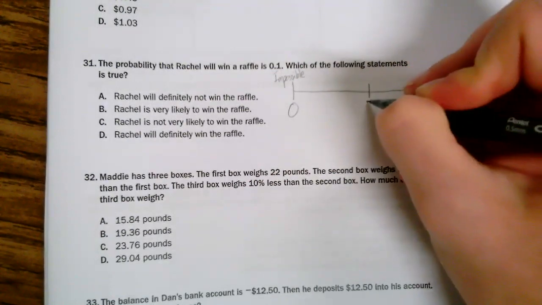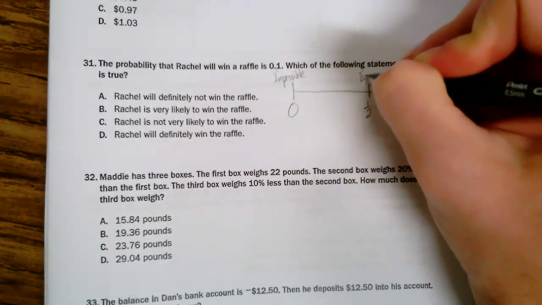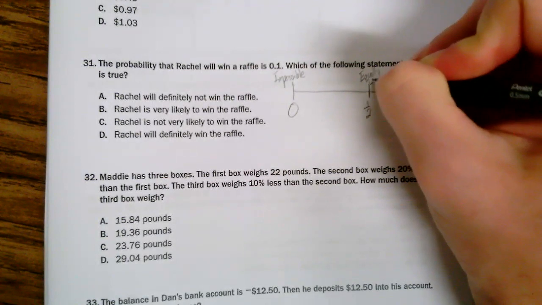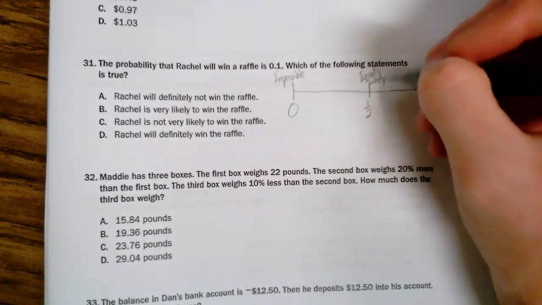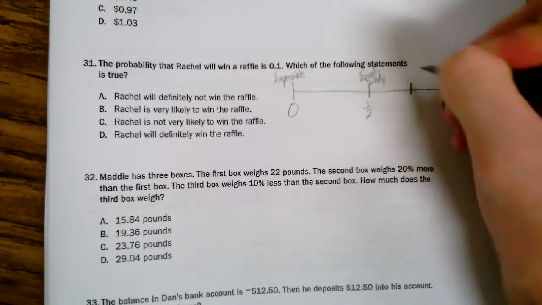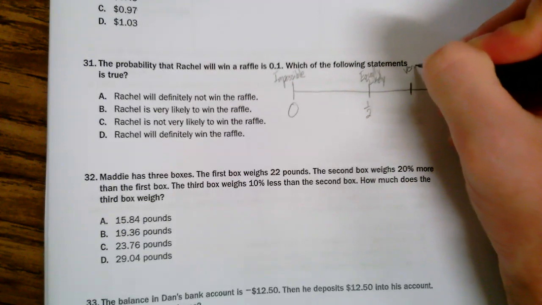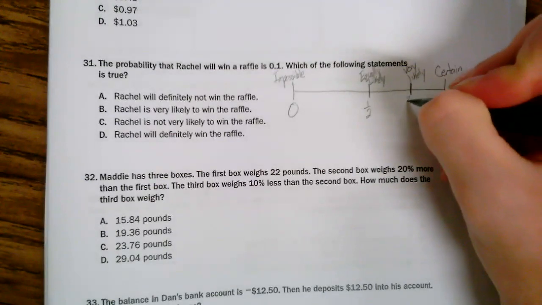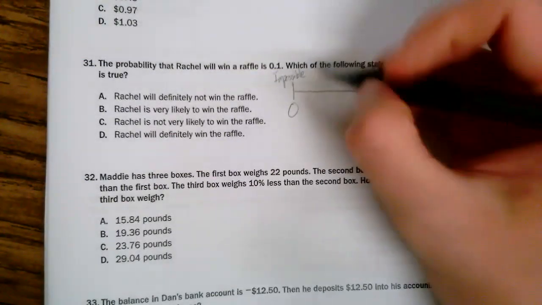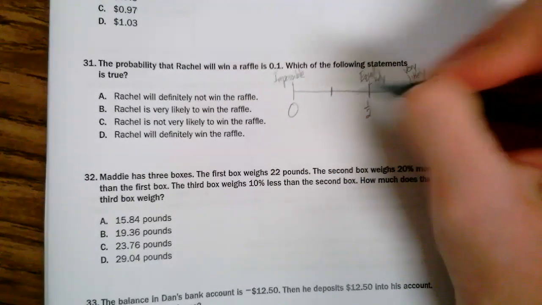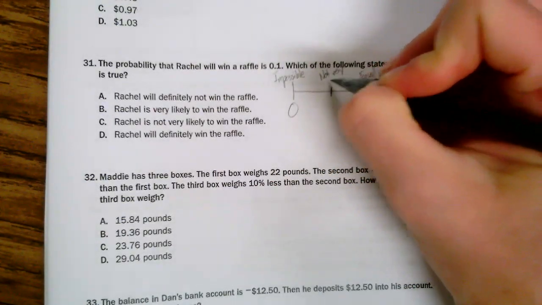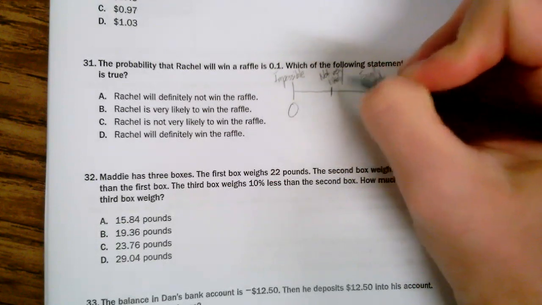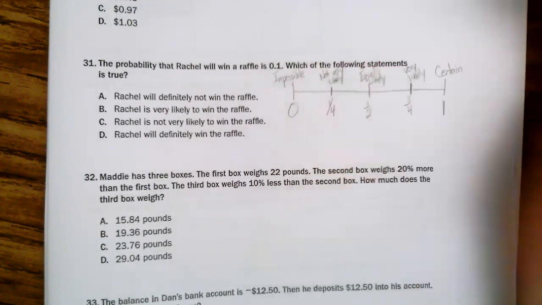Halfway between it, we get 1/2. So we have chances that are equally likely. Okay, it could happen or it could not happen. Okay, the closer to 1 we get, the more likely. So we could say that this is very likely to happen here. This would be about 3/4 of the time. And the closer to 0 we get, in between 0 and 1/2, then we would say this is not very likely, or this is the least likely that would happen. That would be about 1/4 of the time.